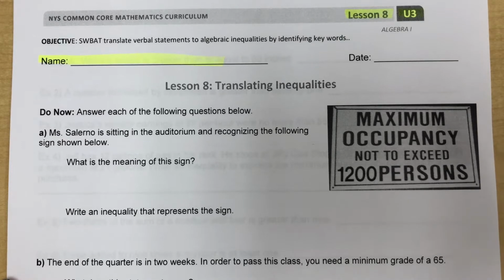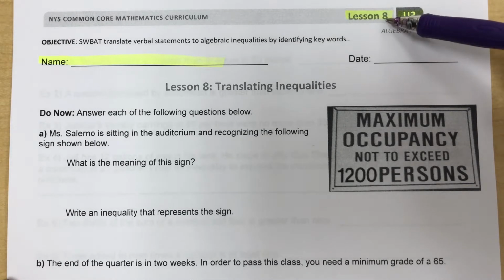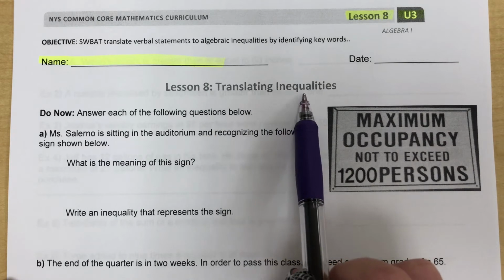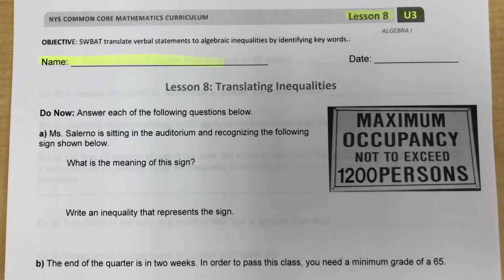Hey boys and girls, so today we're going to be going over Unit 3, Lesson 8, which is translating inequalities. So what we're going to be working on today is taking inequalities that are written out in word form, and we're going to change them so they look like numbers and symbols instead. All right, so we're going to change them from words to numbers and symbols.